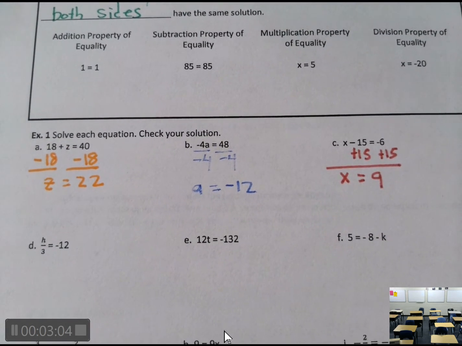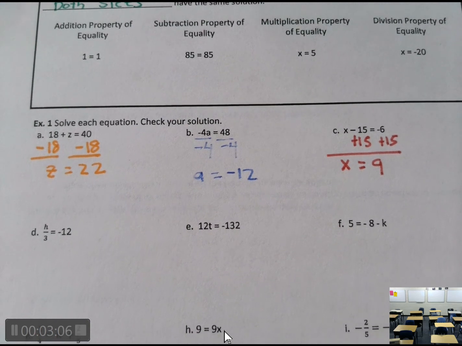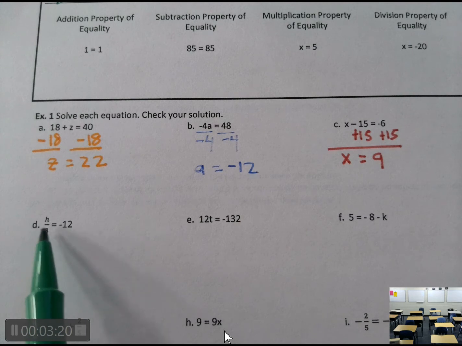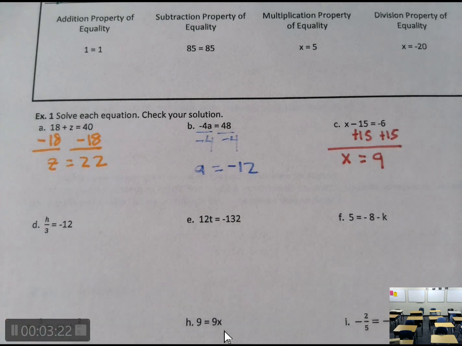Alrighty. Let's take a look at the next one. Everybody struggles with the fraction one, so it's okay. We have h divided by 3 equals negative 12. So we want to get this 3 away from the h.